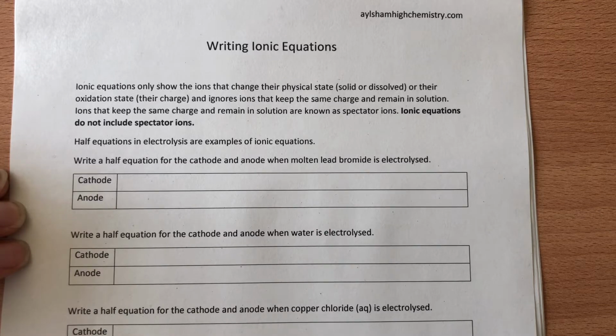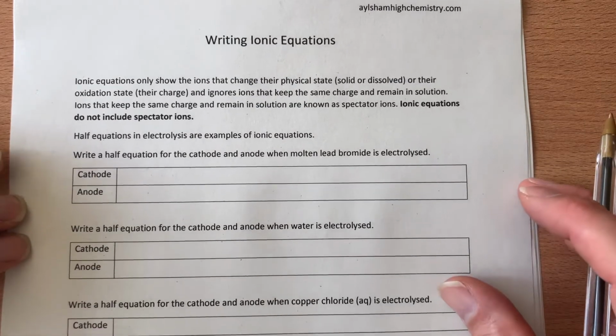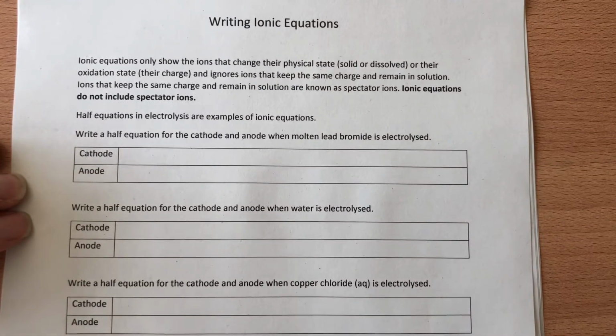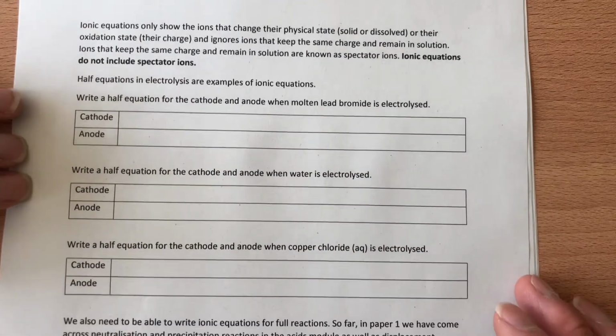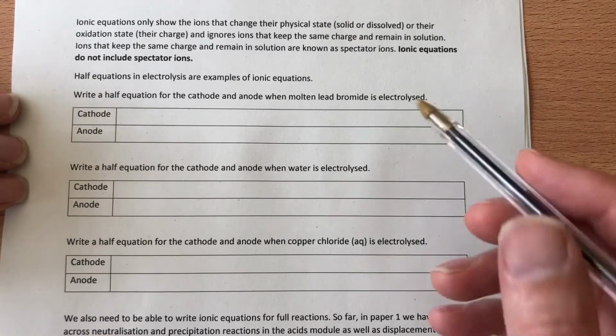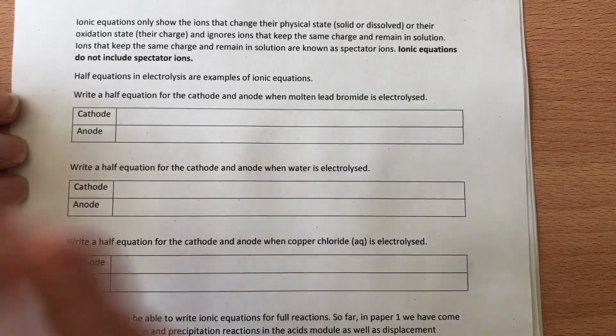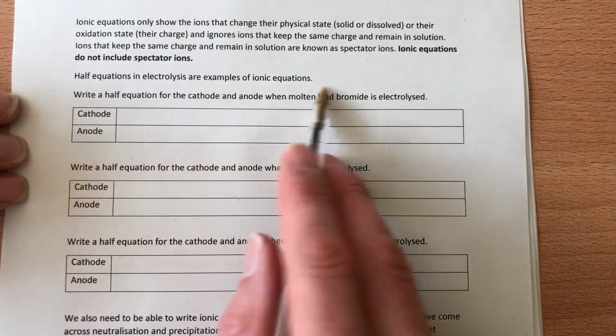Now you've done some ionic equations already. We did half equations in electrolysis, and these are examples of ionic equations because they have the charges on the ions that are involved, and they're turned into elements, and they have the electrons to balance out the charges. So this is just straightforward revision because you've done some ionic equations already. So these are ionic equations for electrolysis. So half equations in electrolysis are examples.